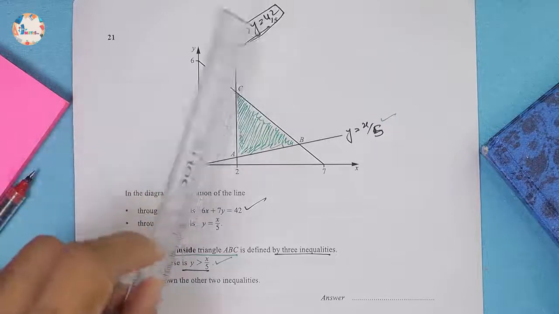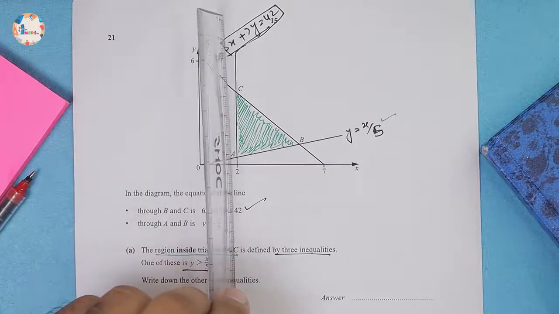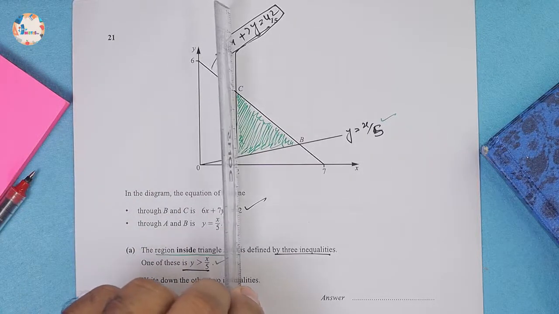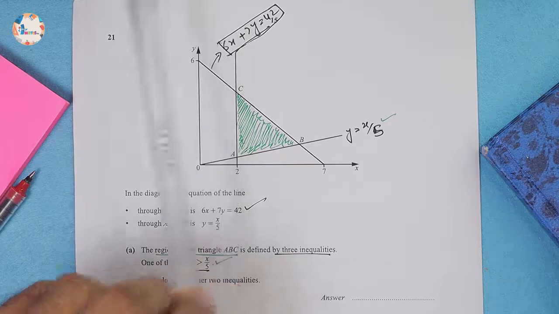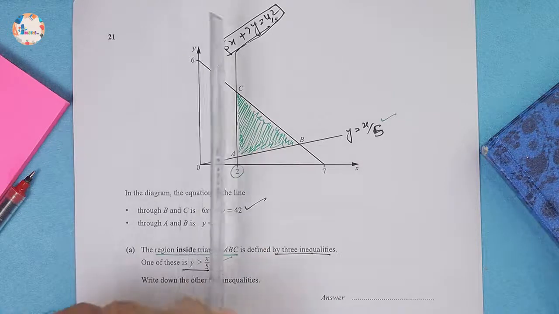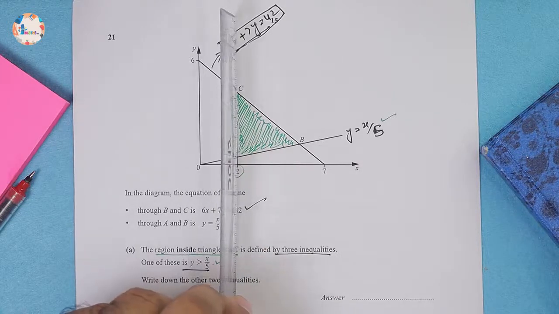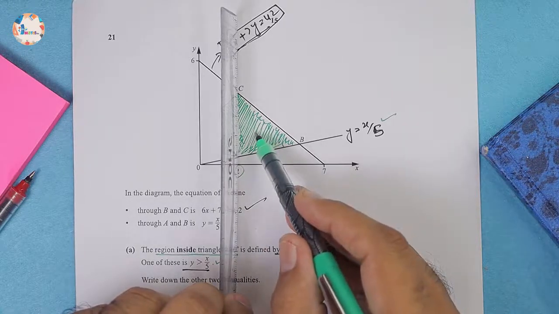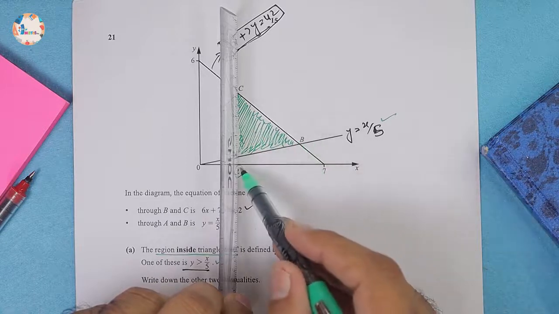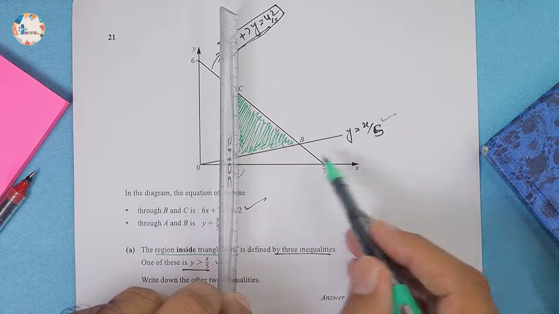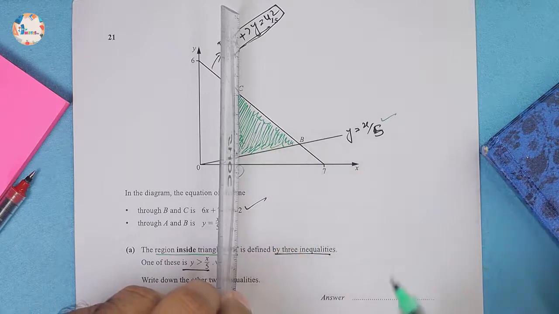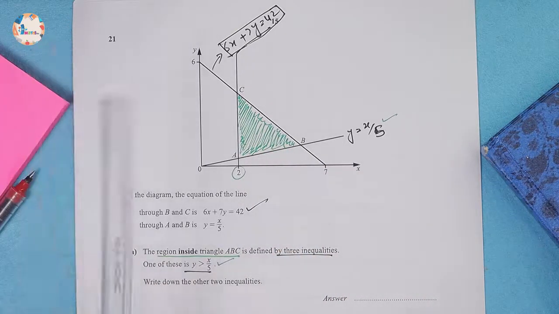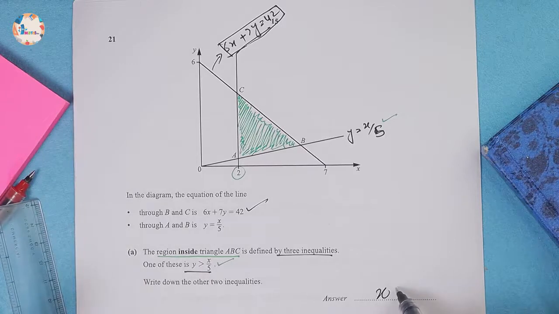Now we will write the equation for this, which will be x is equal to 2. This is 2, so x is equal to 2 will be this line, and we require this side, which is x is greater than 2. The x value is increasing on the x-axis on this side, so to the right. So our inequality will be x is greater than 2.